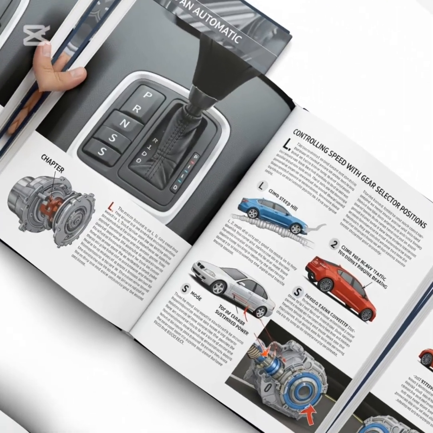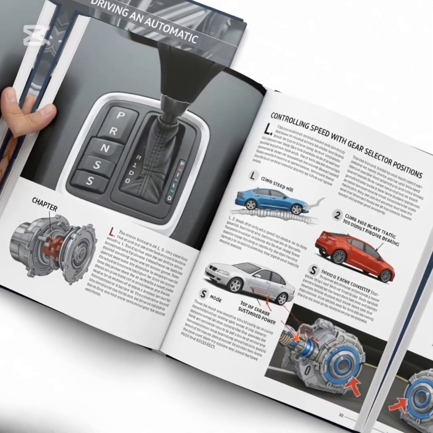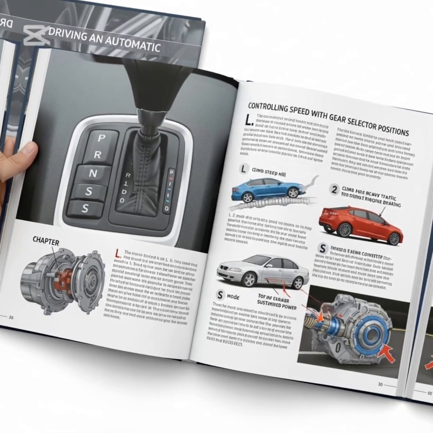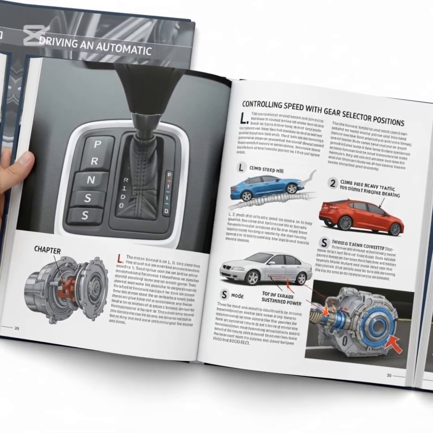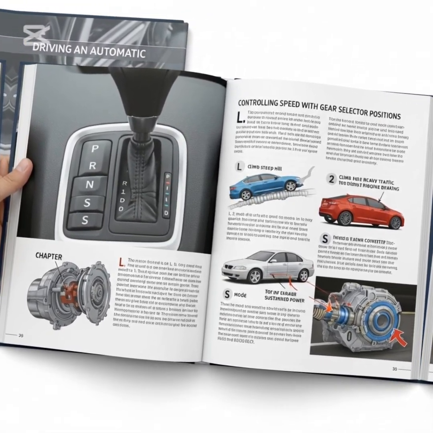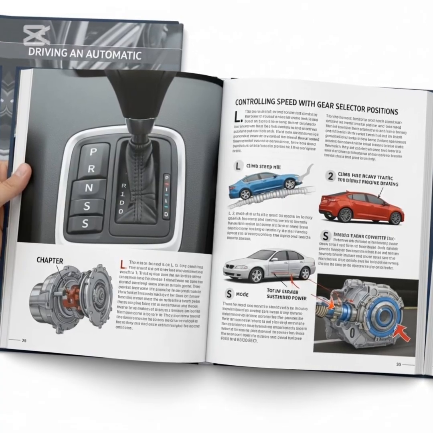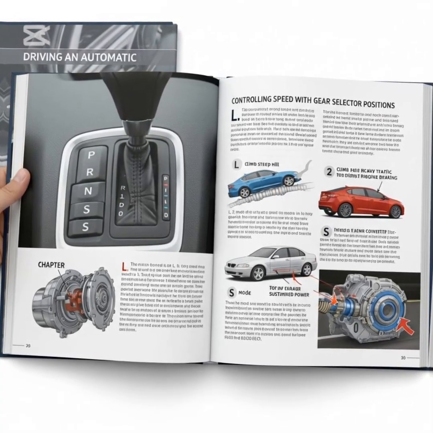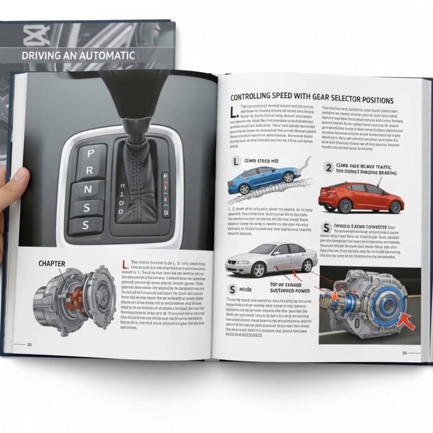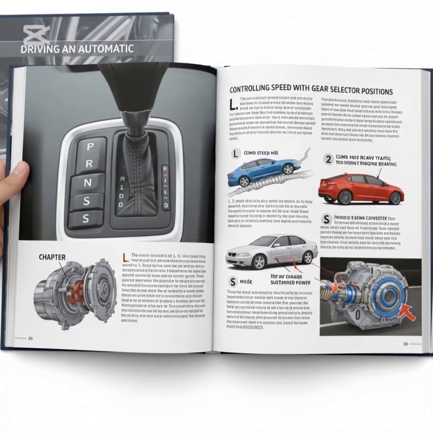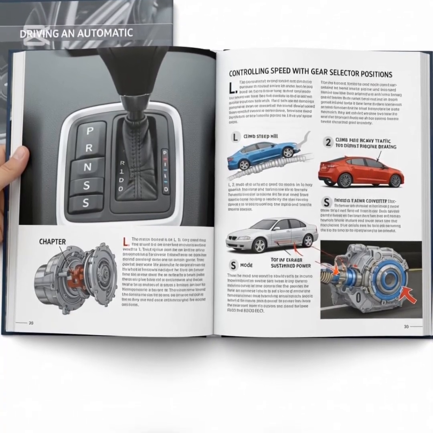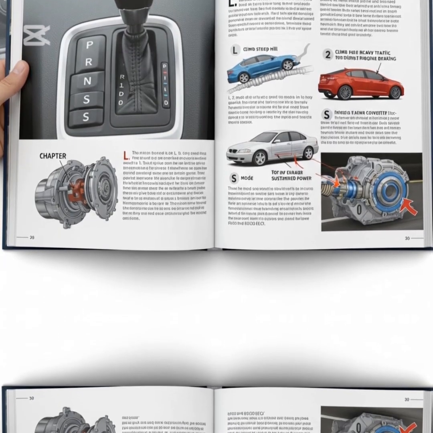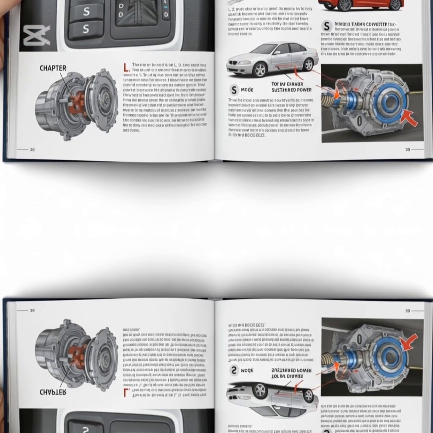Using gear selector for speed control. Although automatic cars shift gears automatically, the gear selector still plays an important role in speed control, especially in challenging driving conditions. Low gears L1 or 2 are useful for driving on steep hills, descending slopes, towing heavy loads, driving at very low speeds. Using lower gears limits maximum speed and increases engine braking. This reduces dependence on brakes and prevents overheating.